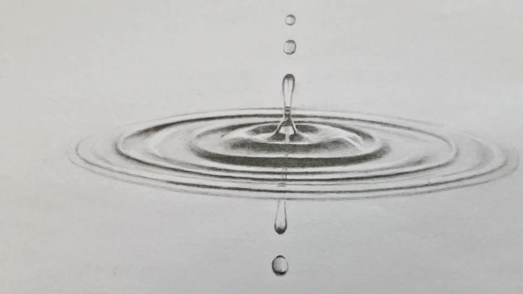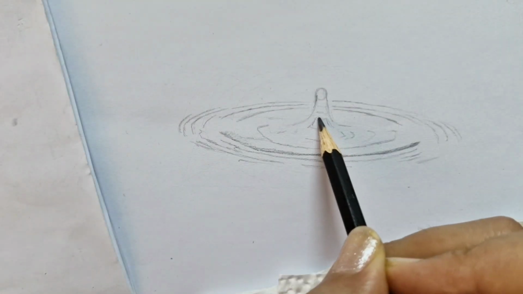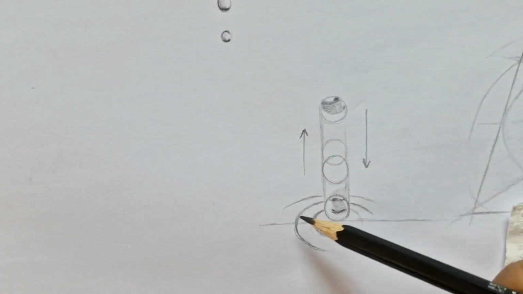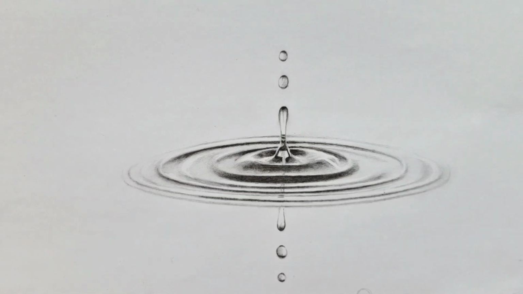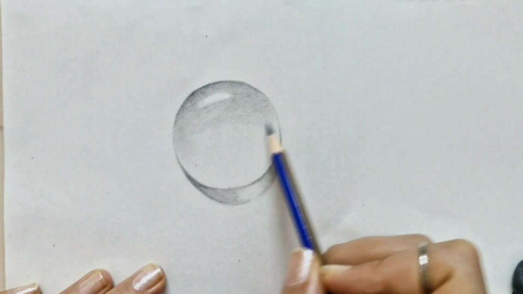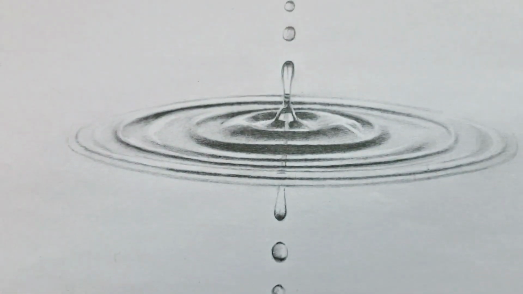In this tutorial, we're going to learn how to draw water ripples in just a few simple steps. Imagine something dropped into a pool of water, creating a splash and ripples on the water's surface. That's what we're going to draw today. The last tutorial was about drawing water droplets with pencils, and that was quite easy to explain. But this one is a bit more complex.